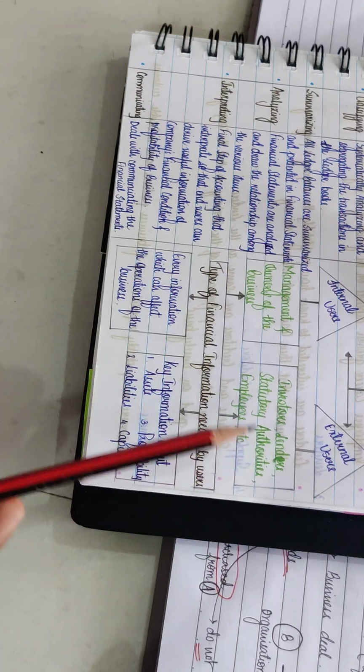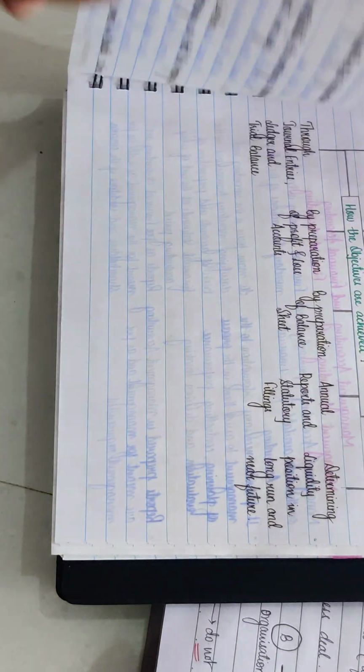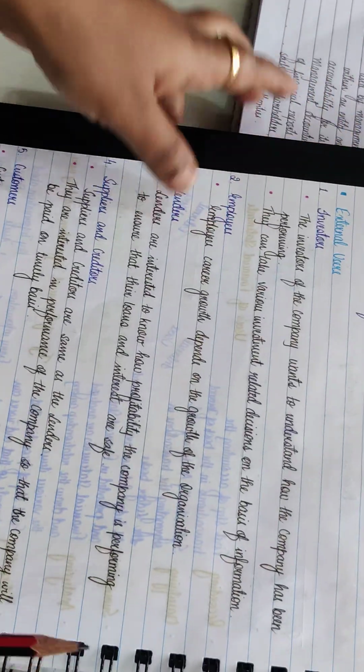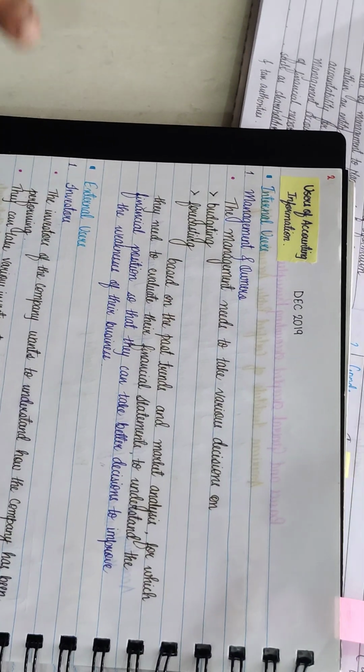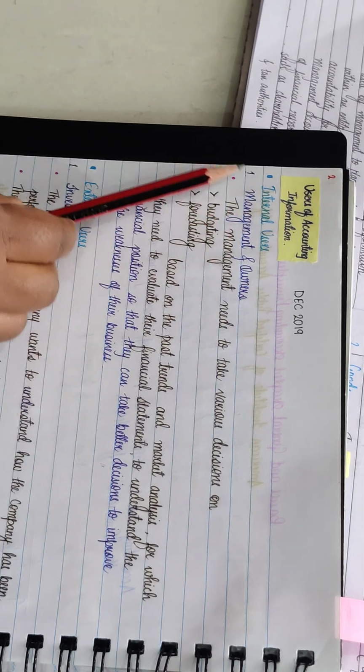External are investors, lenders, employees, authorities, etc. Okay, so they have been asked this question. Users of accounting information question has been asked in December 2019. Very old paper, but still important.